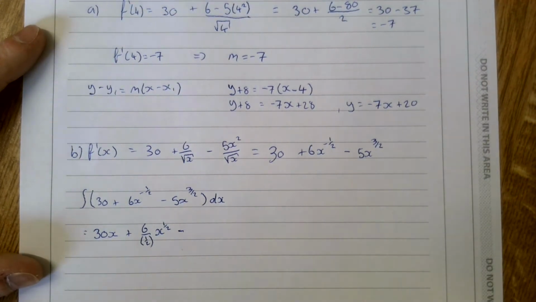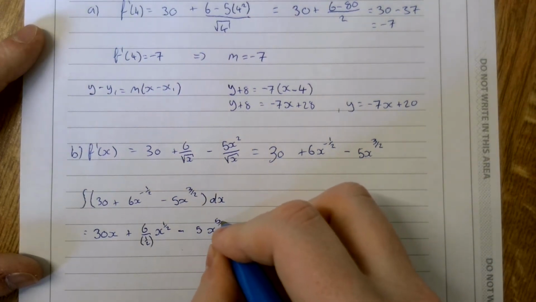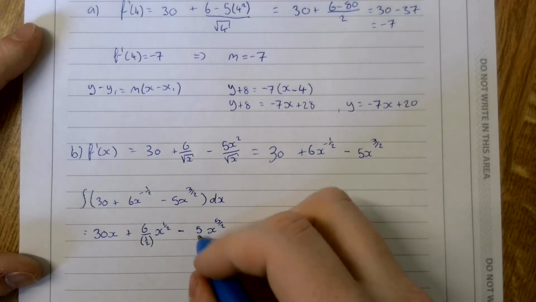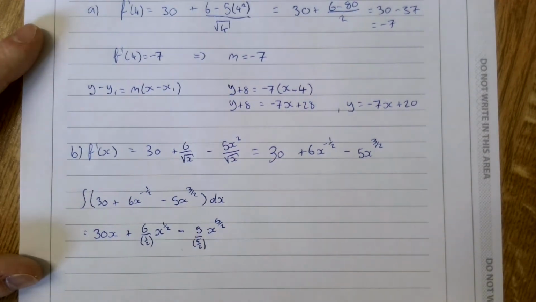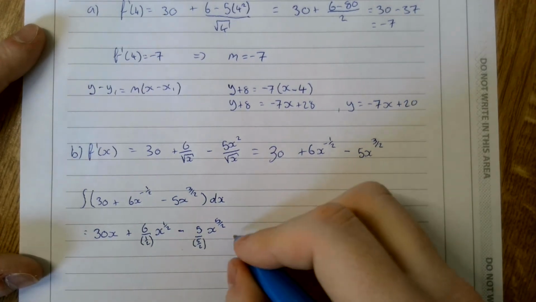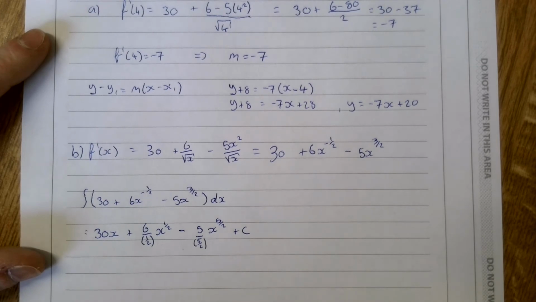We're going to add 1 to that power there. So we've got 5x to the 5 over 2. And then divide by that power. So divide by 5 over 2. Okay. And we have that plus c. You can't forget the plus c.